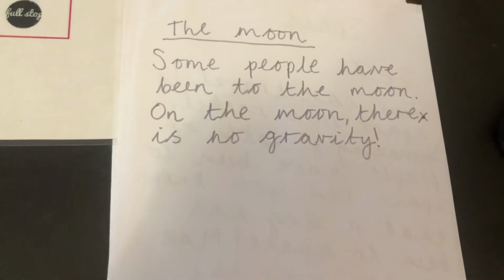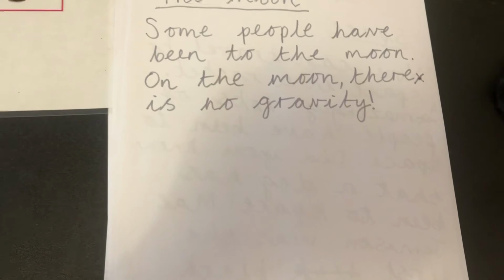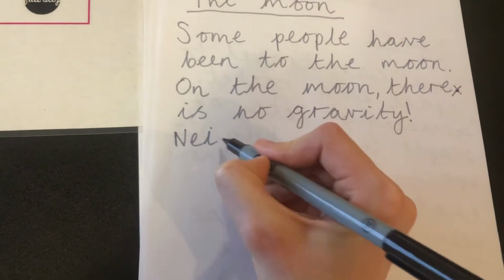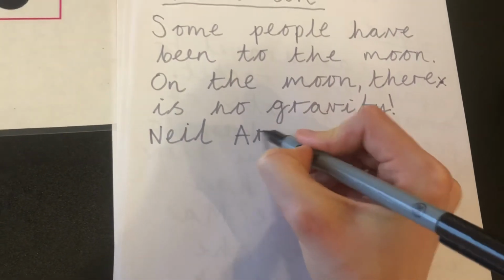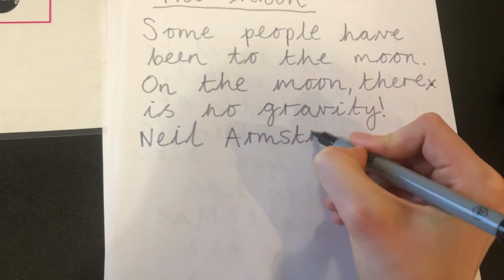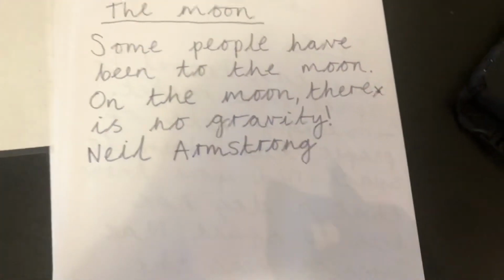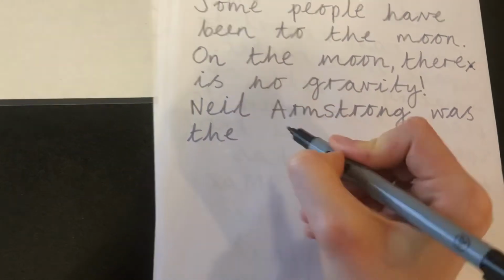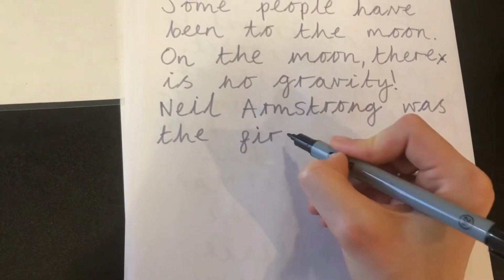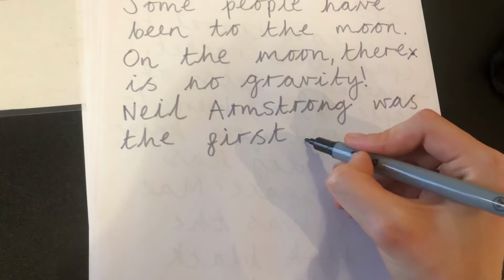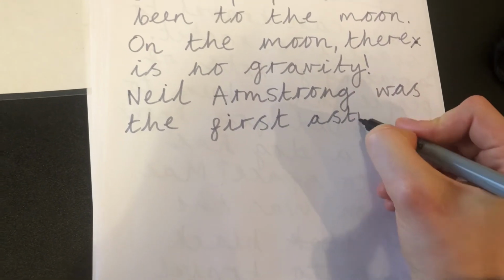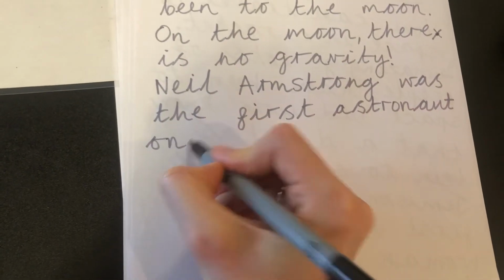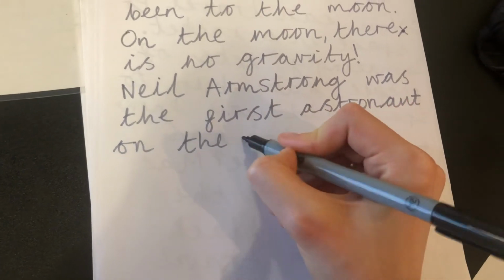The next sentence was, Neil Armstrong was the first astronaut on the moon. So I'm going to do a capital N for Neil, that's his name. Neil Armstrong, Neil Armstrong was the first astronaut. Oh, that's quite tricky. Astronaut on the moon.